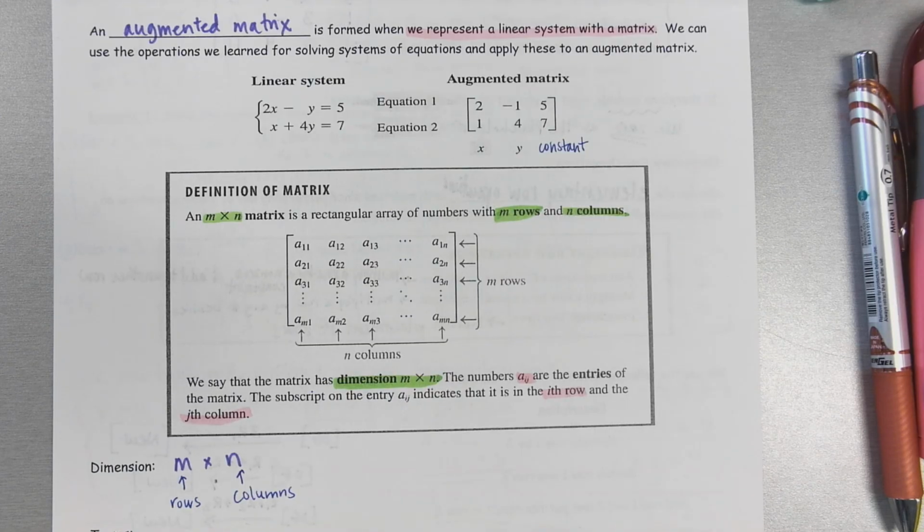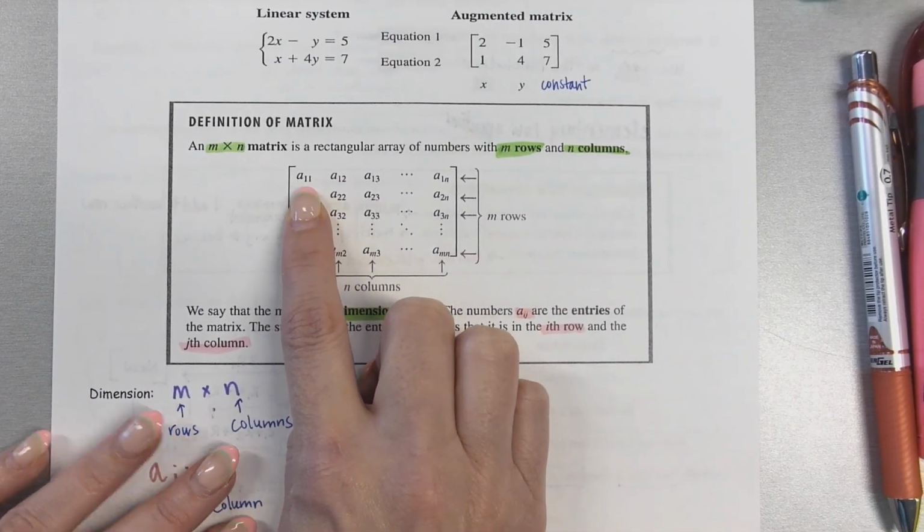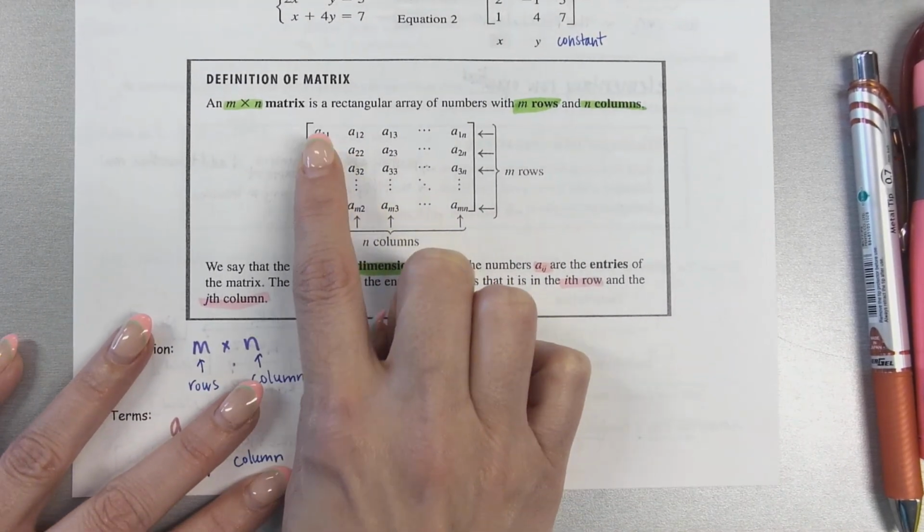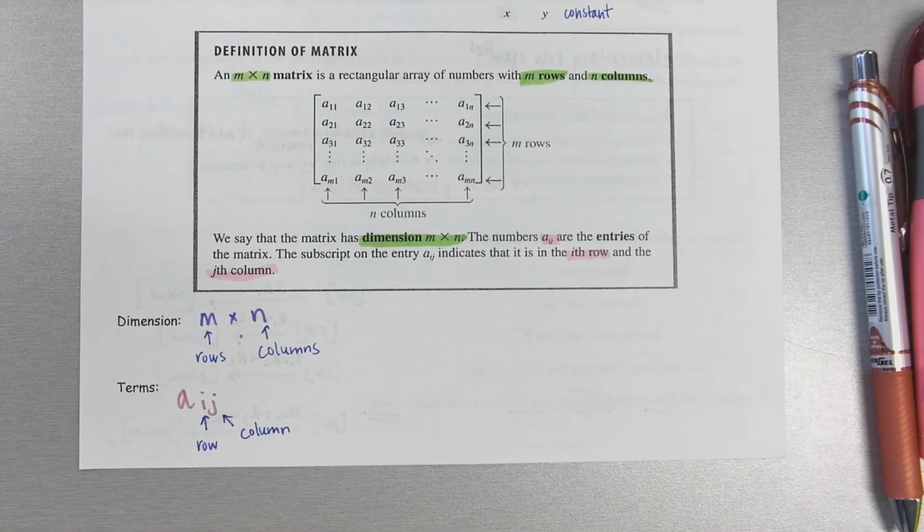Okay, so these are the entry numbers. I had some of these up when you guys walked in. So it looks like A11, A12, A13, but it really means A11, first row, first column; 1, 2, first row, second column; 1, 3, first row, third column. Okay, so they are the two numbers together.